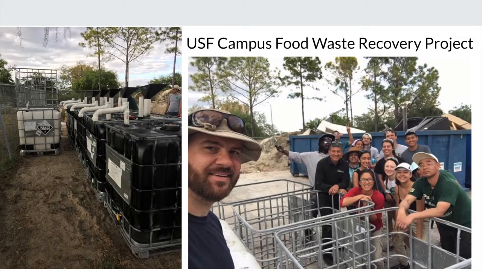As well, I work on a project called the USF Campus Food Waste Recovery Project, and it is taking dining hall food from campus and using it in anaerobic digesters to produce biogas. And fortunately, we were able to actually build some of the anaerobic digesters. So as you can see in the photo, there are the IBC tanks, and those are the actual digesters. And then in the other photo is some of my group members, and also group members for this project who helped build them.